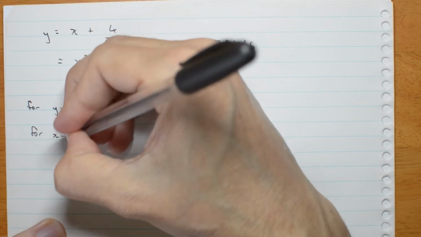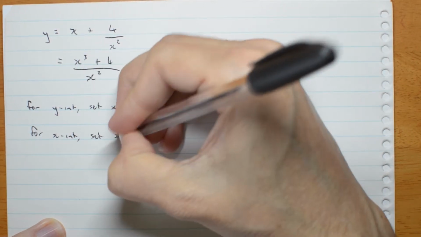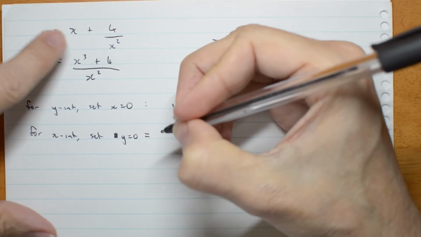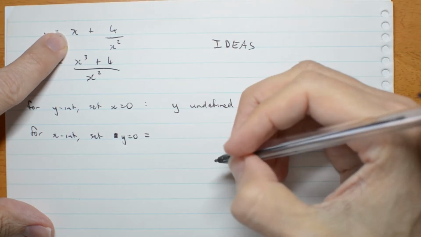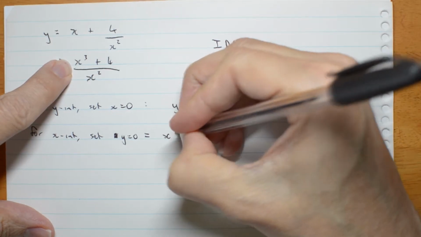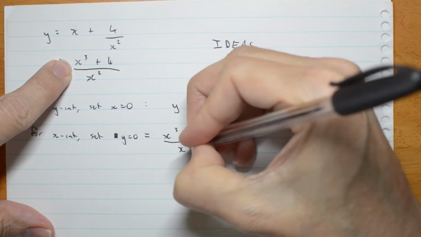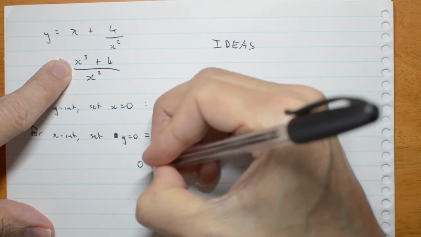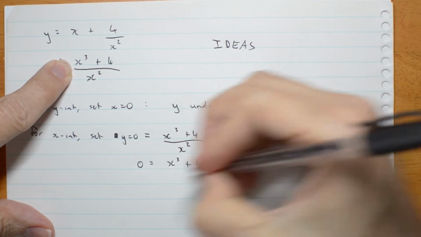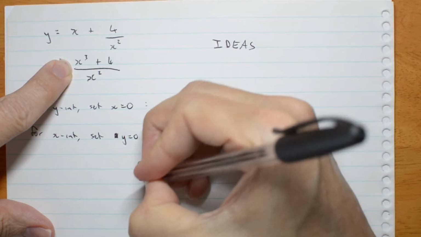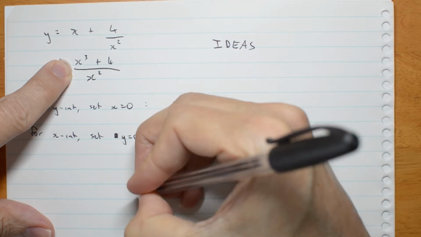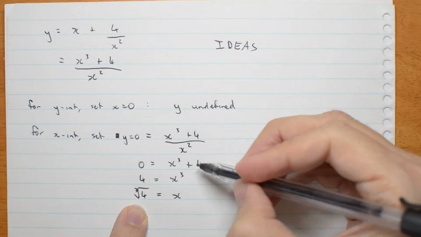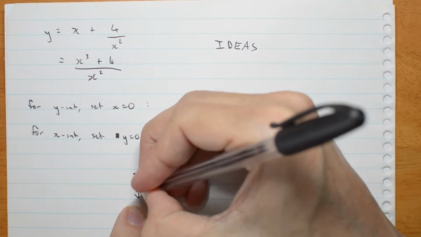For the x-intercepts, set y equal to 0. Well, y is my function. Which way is going to be easier? Probably this way, x cubed plus 4 over x squared, because then I only need the top to be 0. 0 is x cubed plus 4. x cubed is 4, and x is the cubed root of 4. Wait, I've done something wrong here. That has to be negative 4, negative 4.